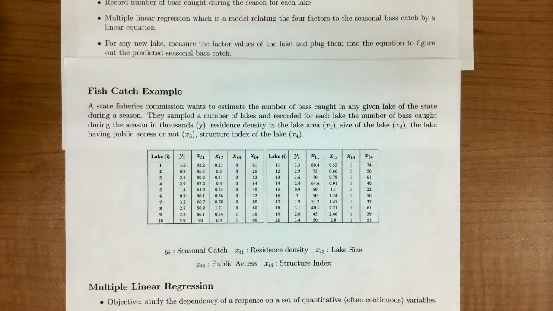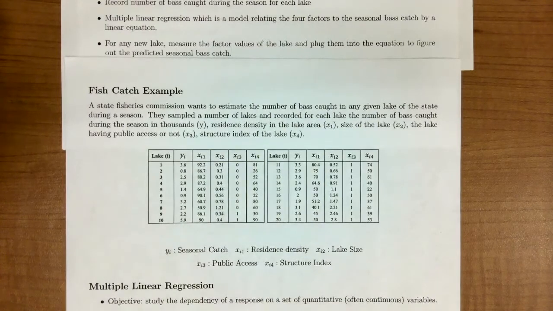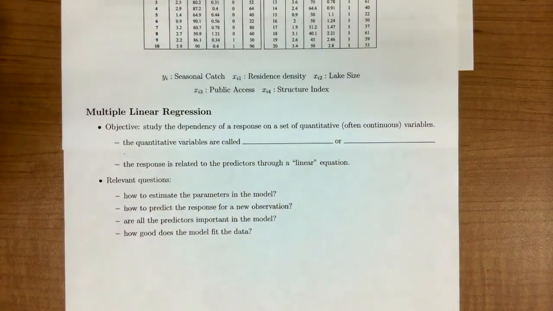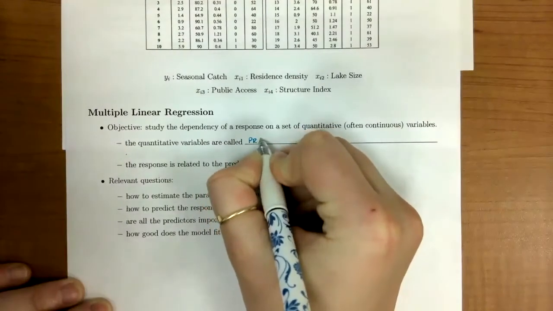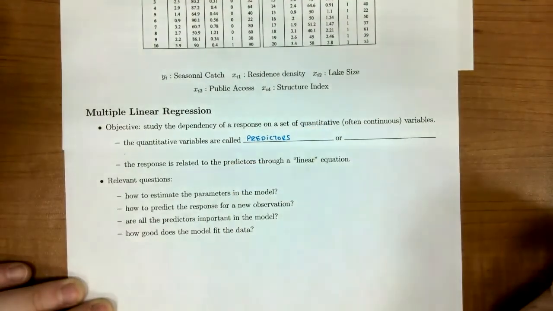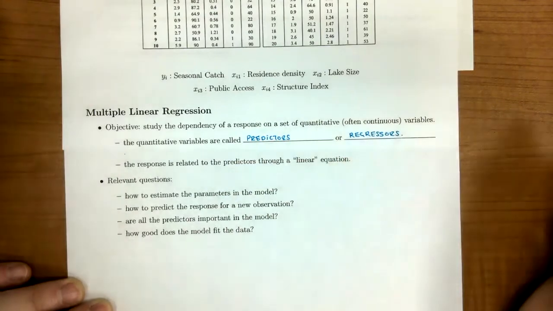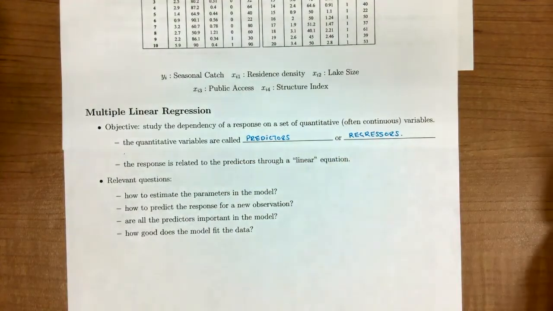The objective of multiple linear regression is to study the dependency of the response on a set of quantitative or continuous variables. In a multiple linear regression, I might also call the quantitative variables predictors, or you might hear them called regressors. I've also heard them called covariates. So there are a lot of different names for these terms. Then we have the response, which is related to the predictors through a linear line.